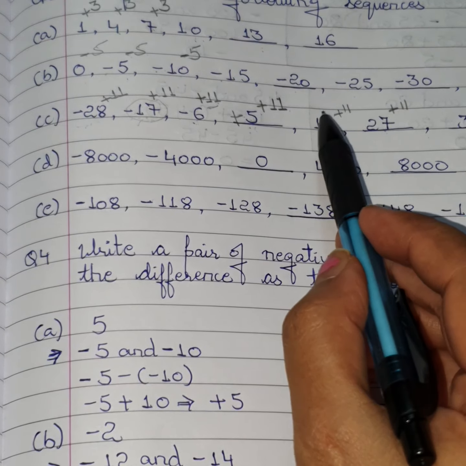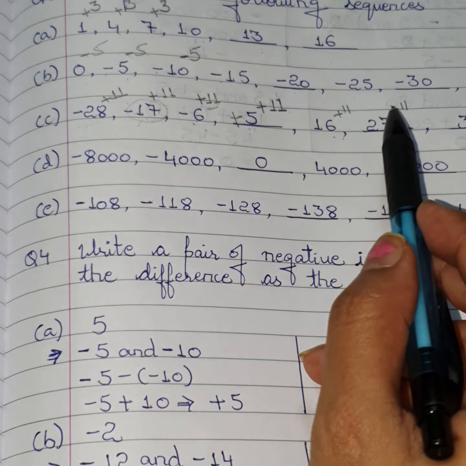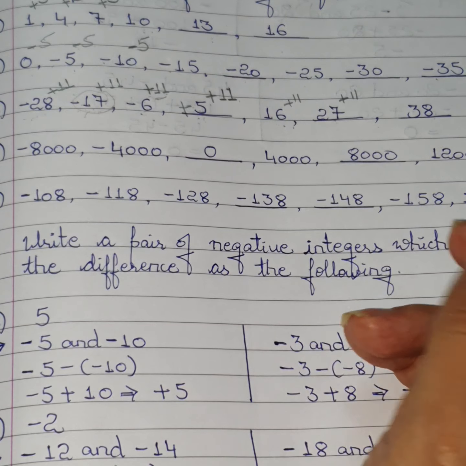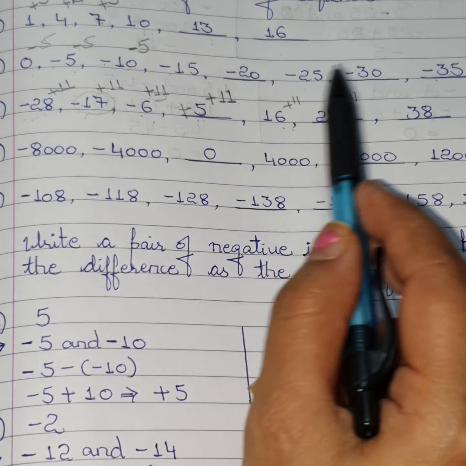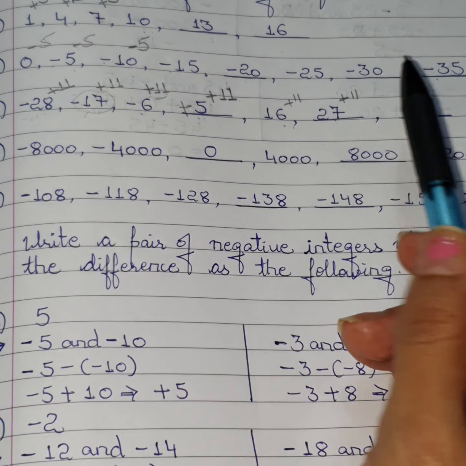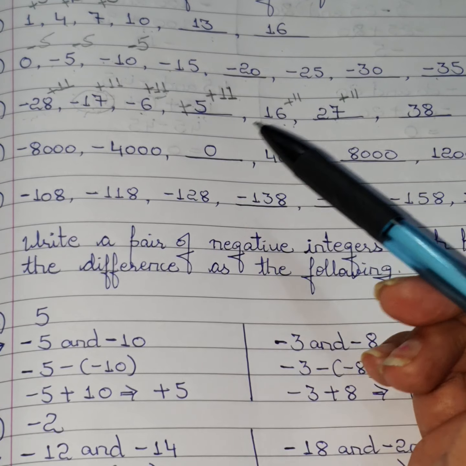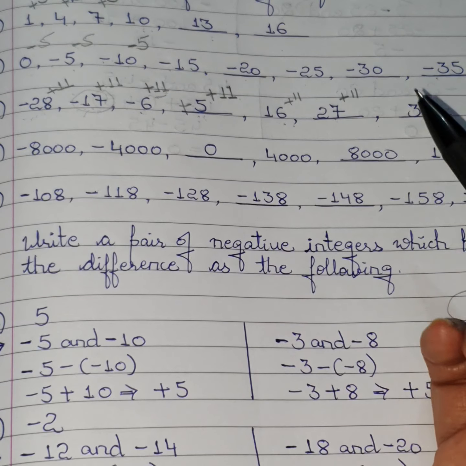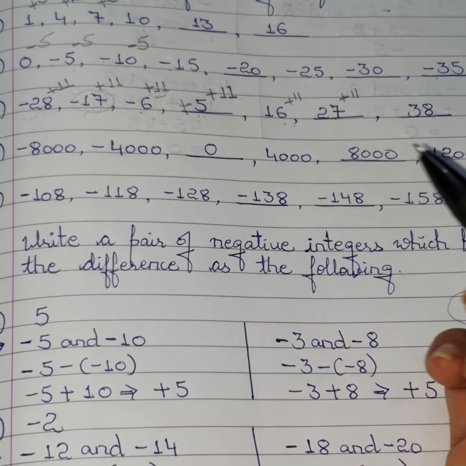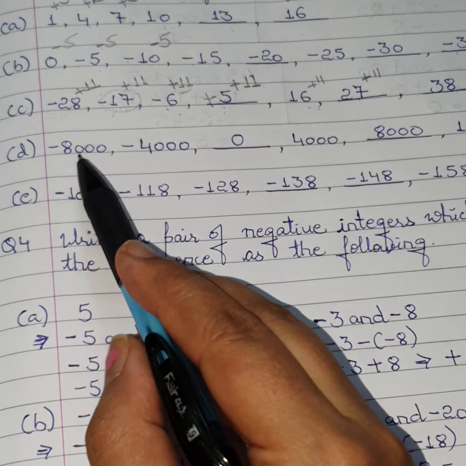No need to mention these changes. I am mentioning them here so that you can understand. You can write your answer directly in the exam also, because it is fill in the blanks, so it doesn't need proper working. You can write your answer directly. Now pay attention to the next part.